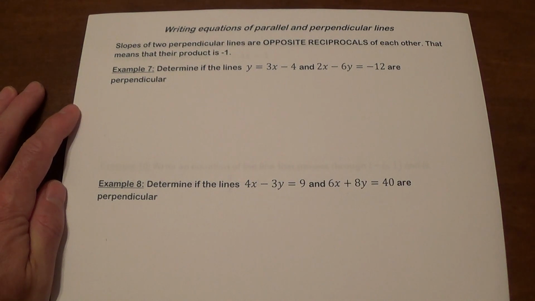Alright, so what do we need to know about perpendicular lines? Their slopes are what they call opposite reciprocals of each other. That means when you multiply them, it's going to give you negative 1. First, let's see if we can determine if these lines are perpendicular.